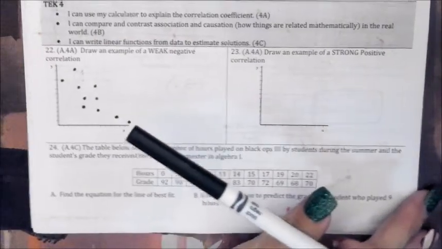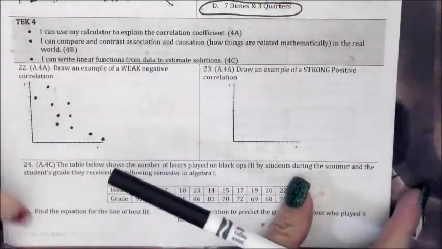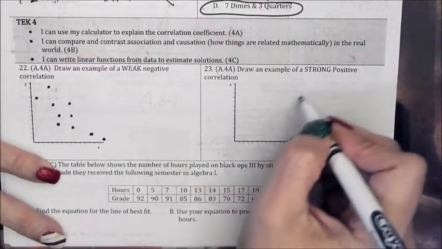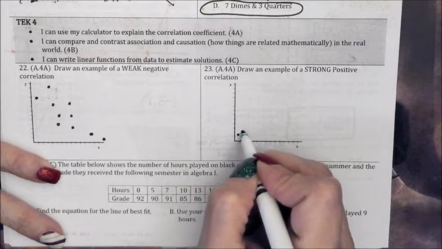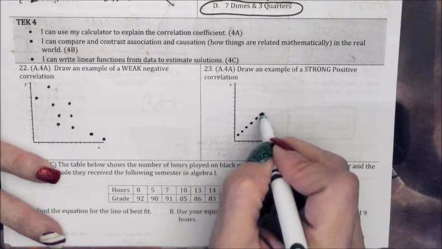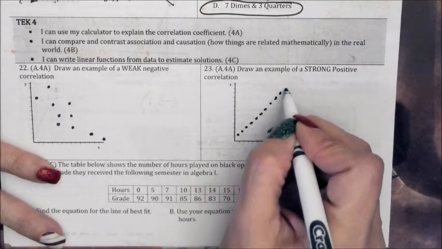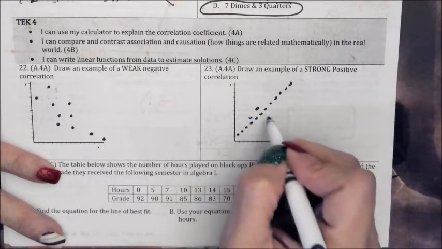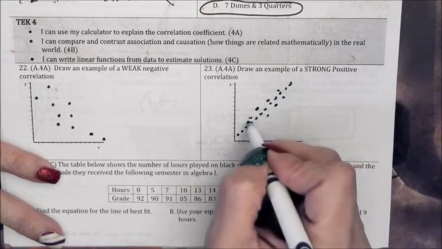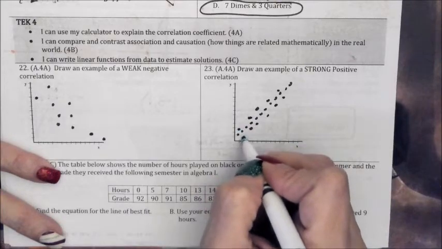Okay. Draw an example of a strong positive correlation. So a positive correlation is going to go up. Strong means it's virtually in a straight line, and it's positive. I could have a few outliers if I want to do something like that. Strong positive. There we go.